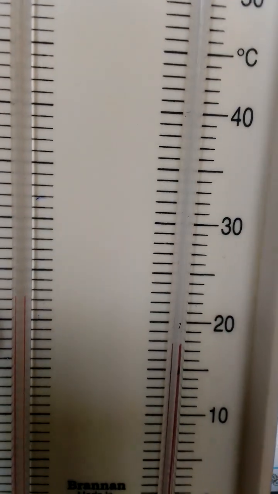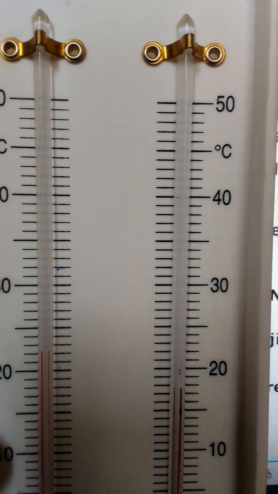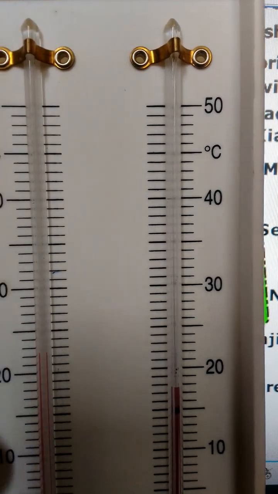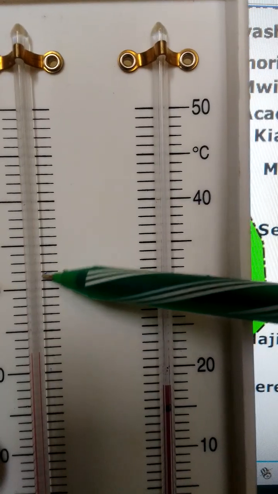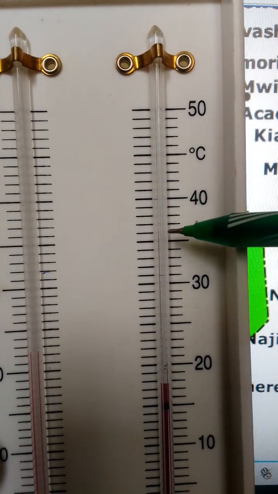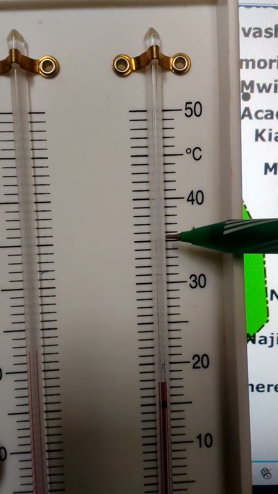This is a wet bulb hygrometer. It is used to measure relative humidity, and it is found in a weather station. It has two thermometers, the dry bulb thermometer and the wet bulb thermometer. The two thermometers are mercury in glass thermometers.